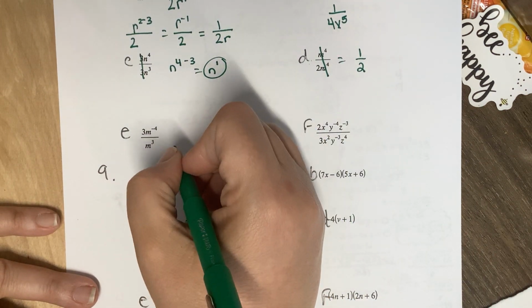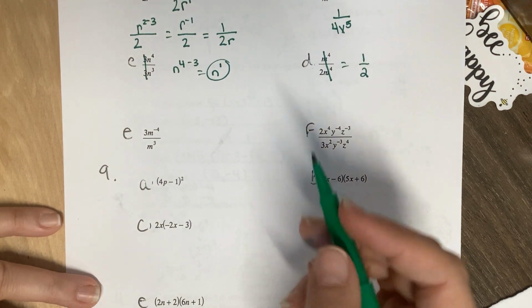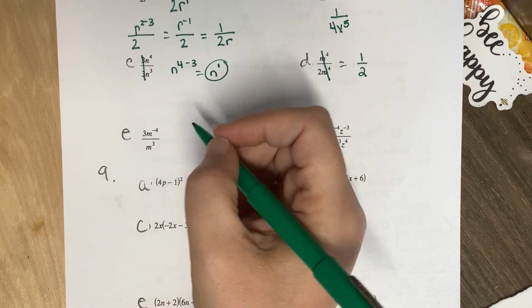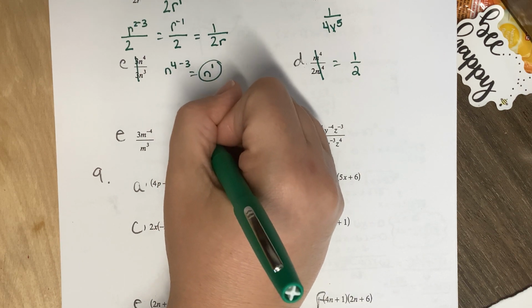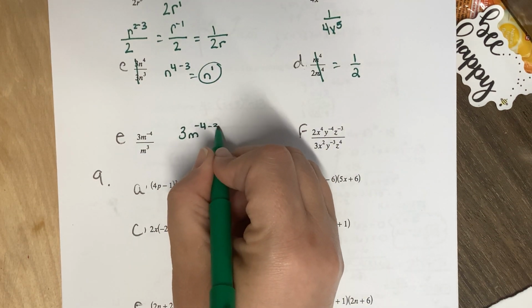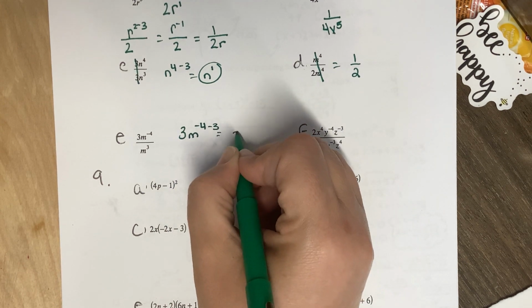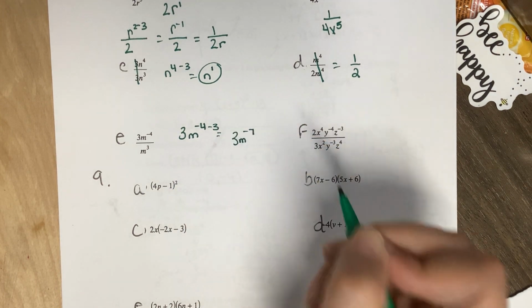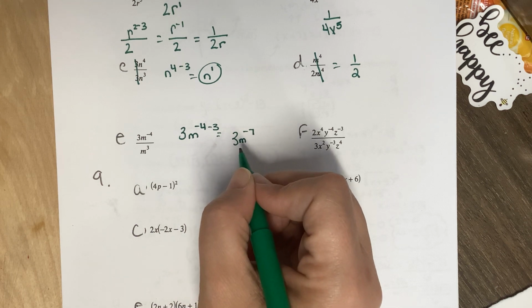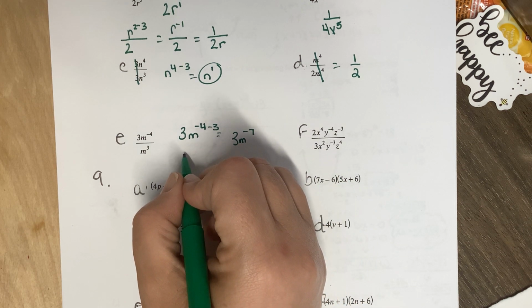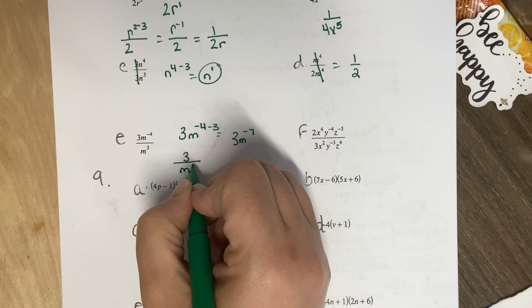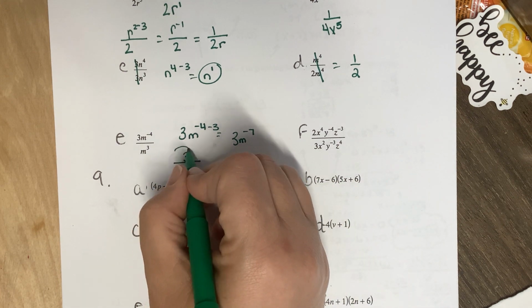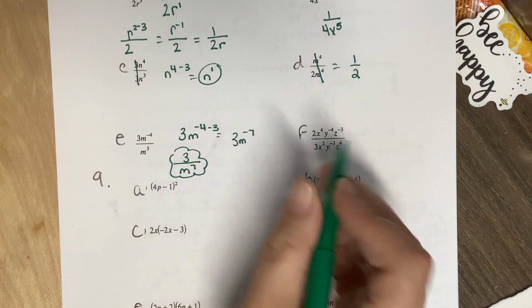E. I know I gave you a lot of them, but they do go rather quickly. So E, we have 3 times m to the negative 4 minus 3, which is 3m to the negative 7. Remember, we don't want any negative exponents, but the 3 doesn't have a negative exponent. And so we bring that m to the 7 to the bottom, but leave that 3 on top.